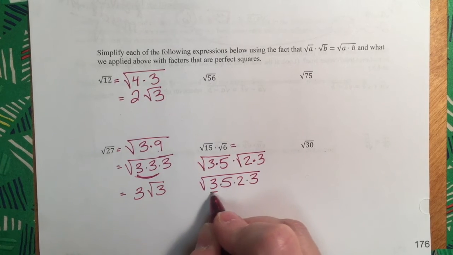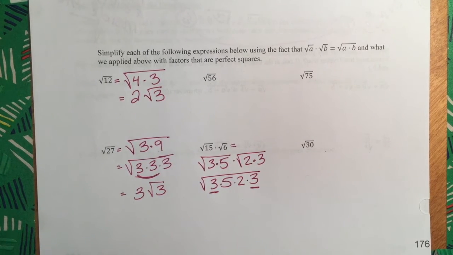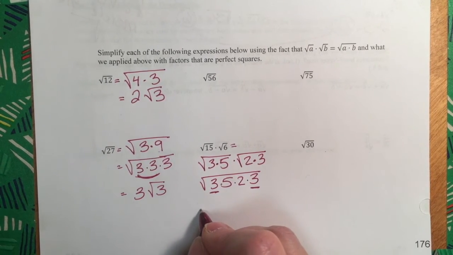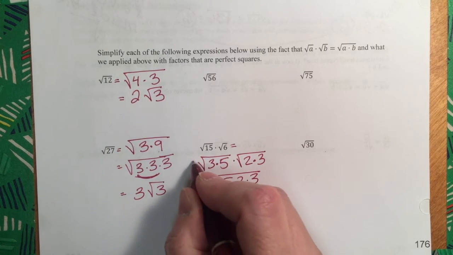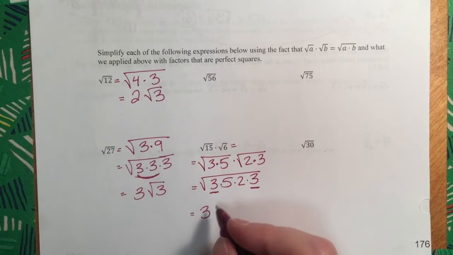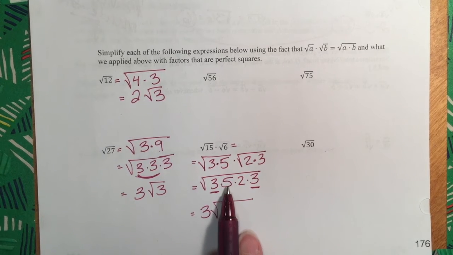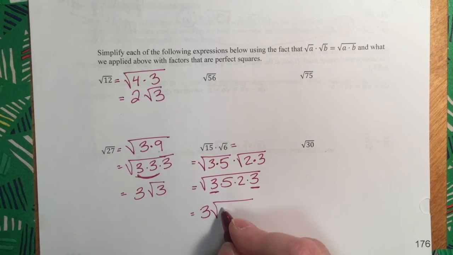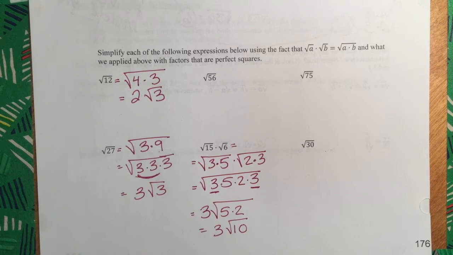Well, look at you guys. Here's a pair of 3's. So that can come out as a whole 3. And what's left inside the square root? The 5 times 2, which means 3 square roots of 10. Okay? And you're finished. You can't do anything more with that.